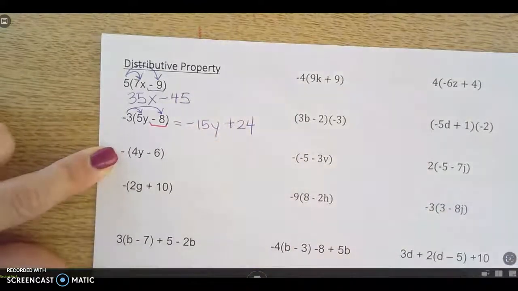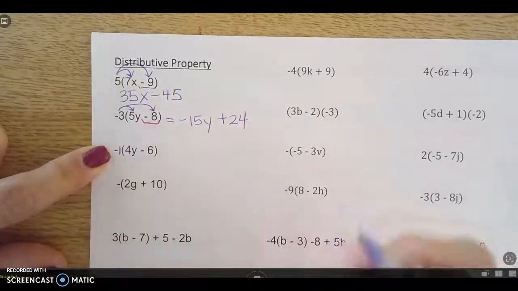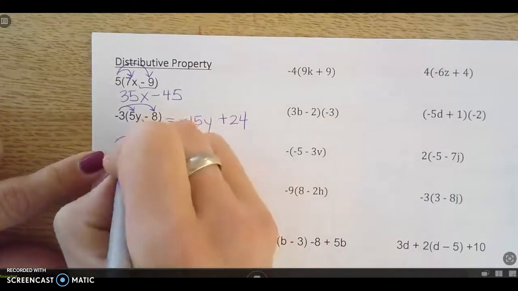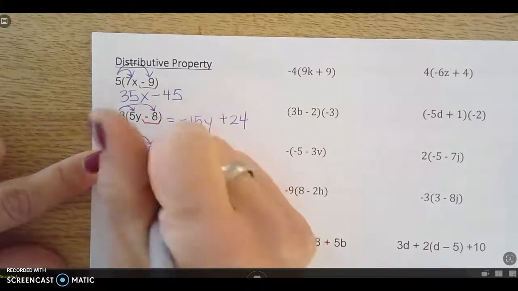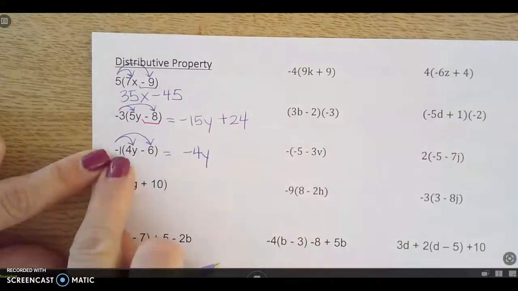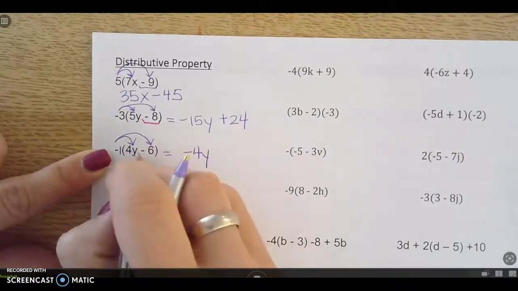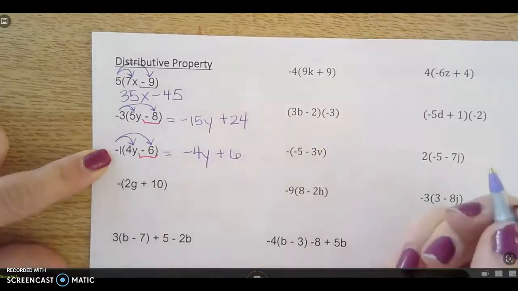Okay, when there's no number and it's just a negative sign, then that's like an invisible negative 1. So draw your arrows. Negative 1 times 4y would be negative 4y. Negative 1 times negative 6, negative times a negative, is going to be positive 6.